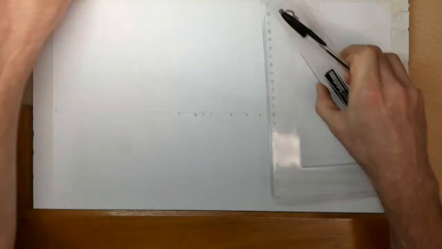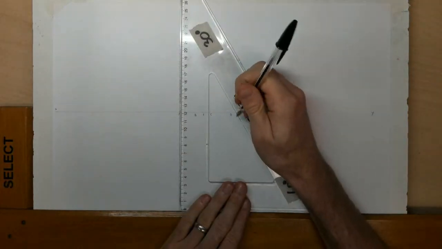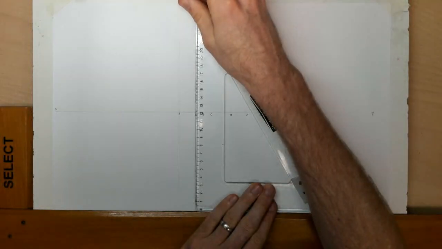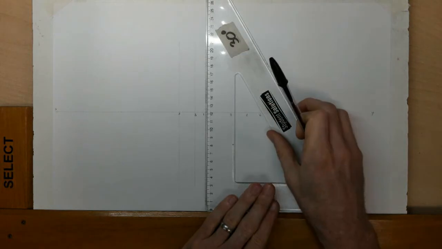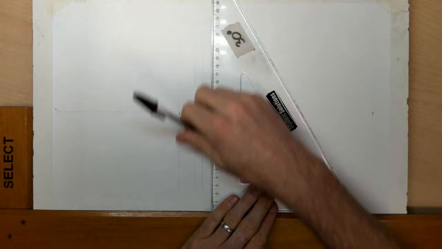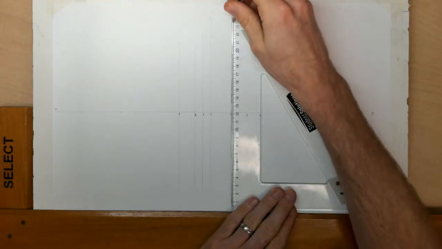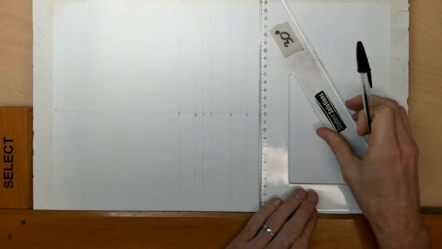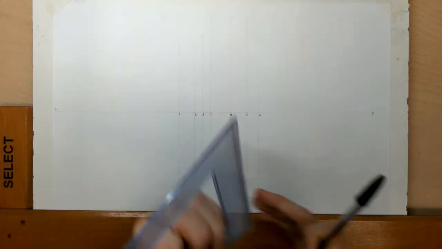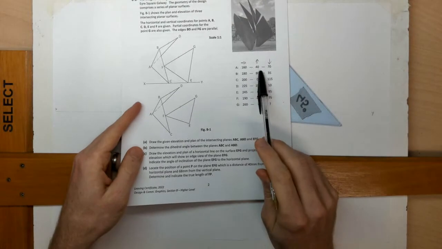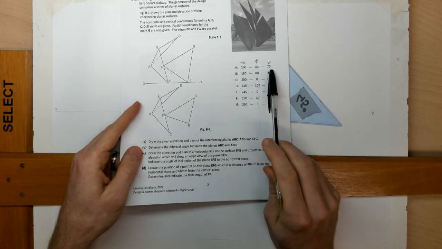So let's locate the elevation and plan. So some projection lines. Okay, so for A, first of all, I'm going up, so I'll do up 40 for A, down 70 from the XY.